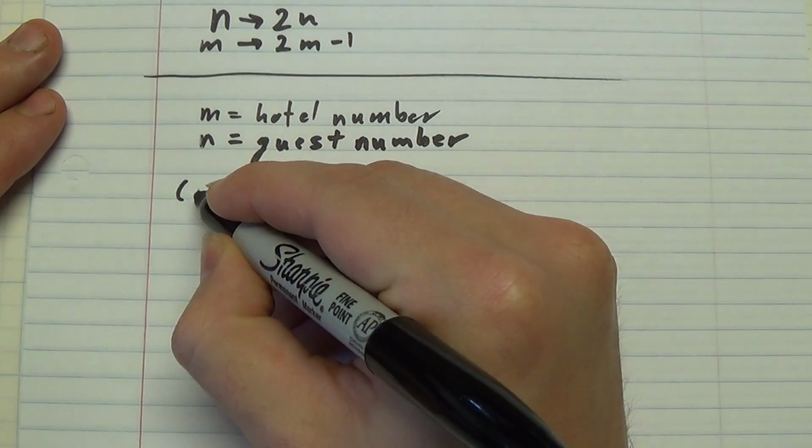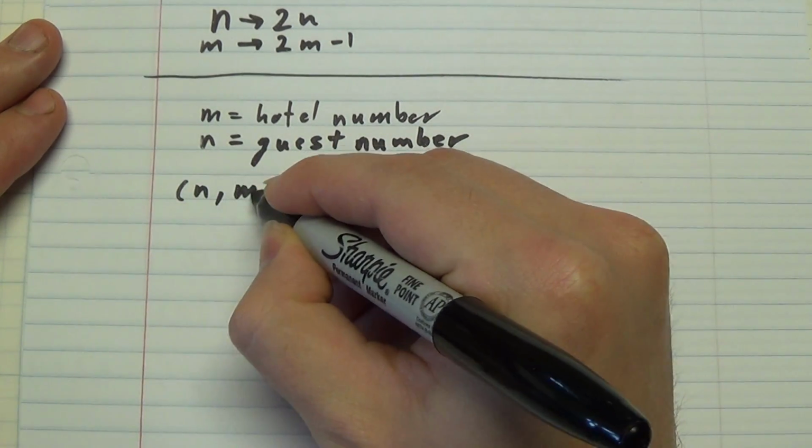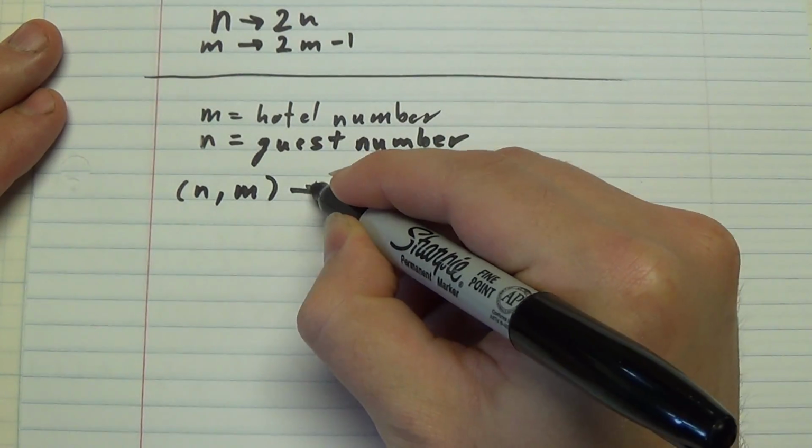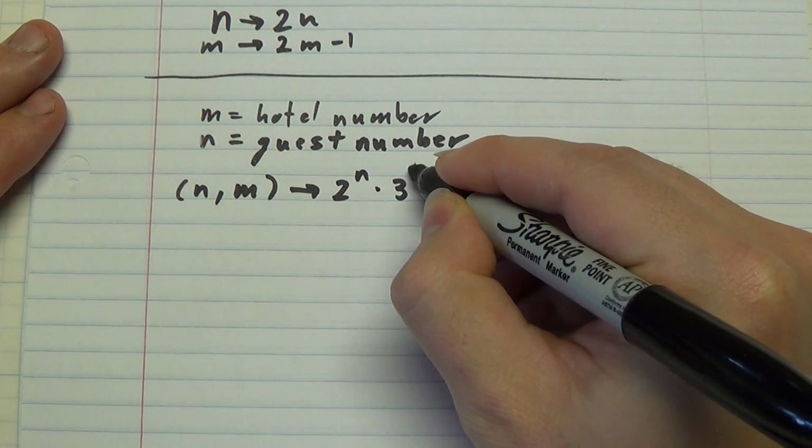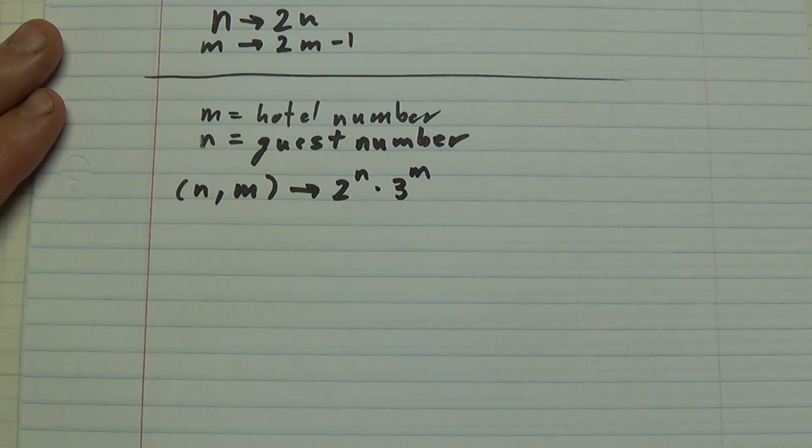Take the nth guest from the mth hotel and put them in room 2 raised to the n times 3 raised to the m. Since prime factorizations are unique, each unique ordered pair will go to a unique number. Now this is not very efficient.